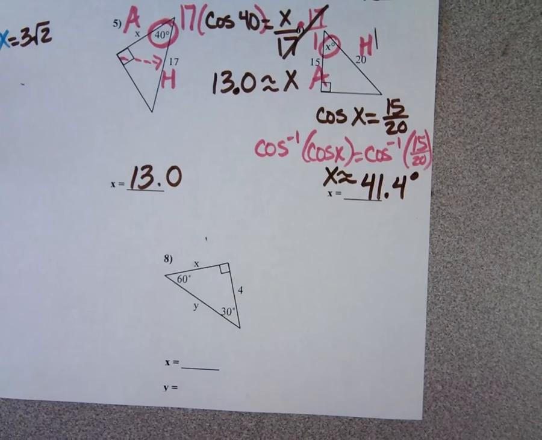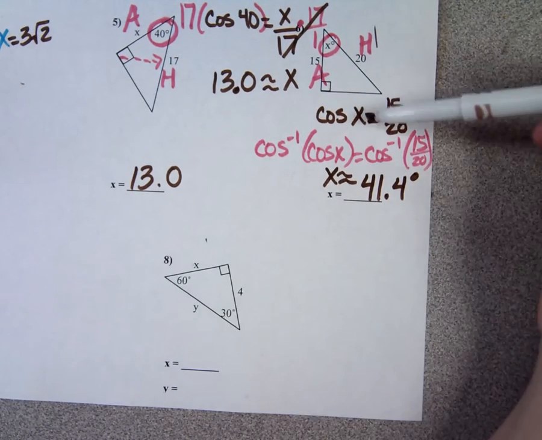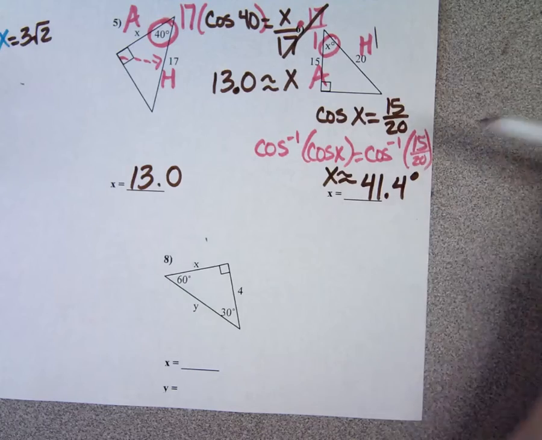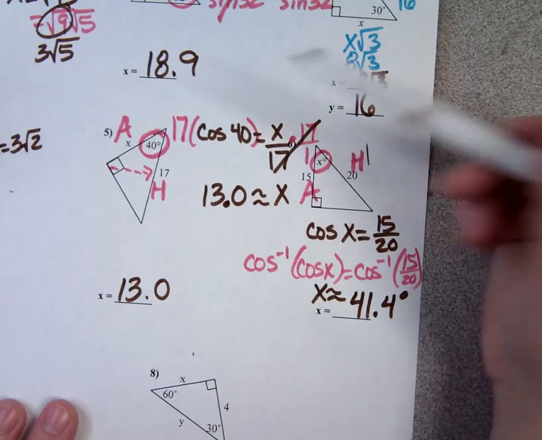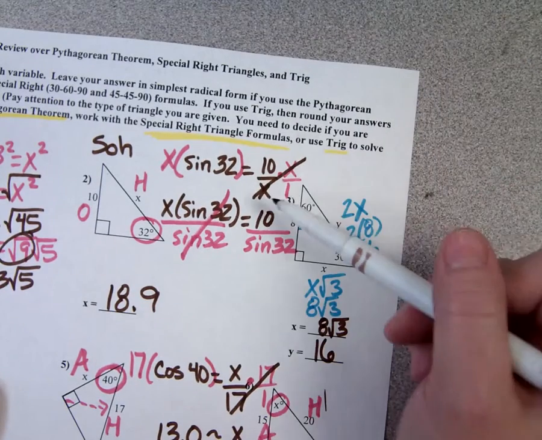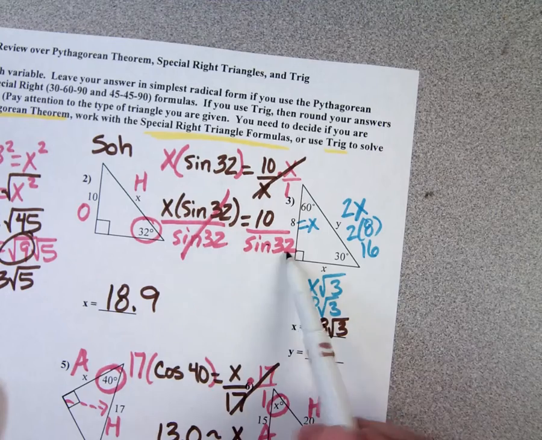Okay, so that's all three kinds of problems that you can come up with when you do the trig problems. If x is an angle, you'll do the inverse. If x is on top, like this one, you'll get rid of the division by multiplying by it. And this one, when x is in the denominator, you'll get rid of that by multiplying by x, and then, of course, you'll have one more step.